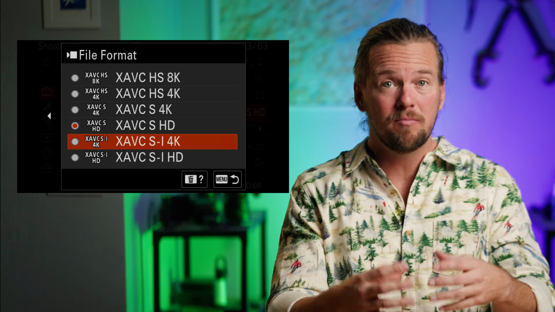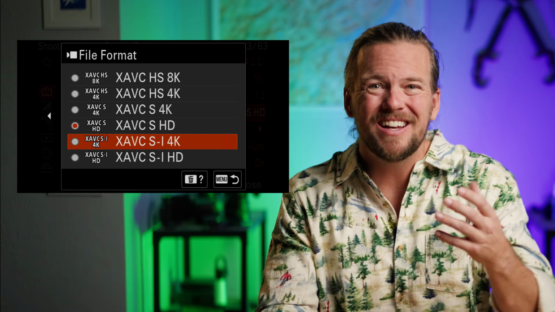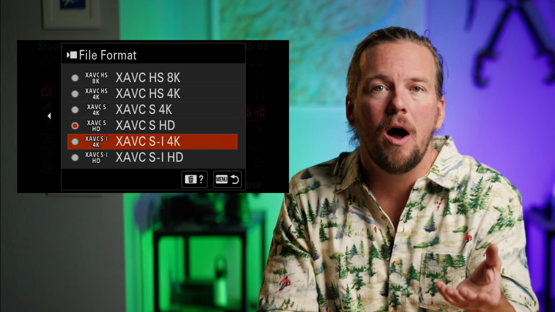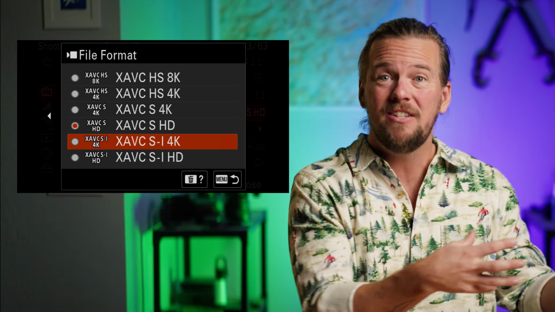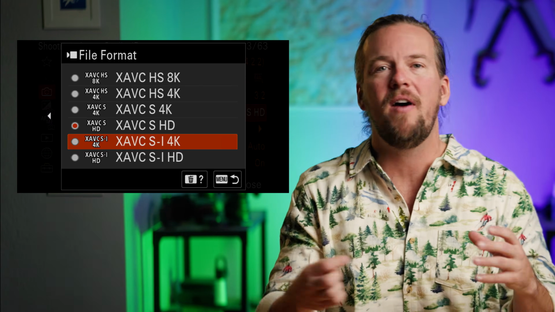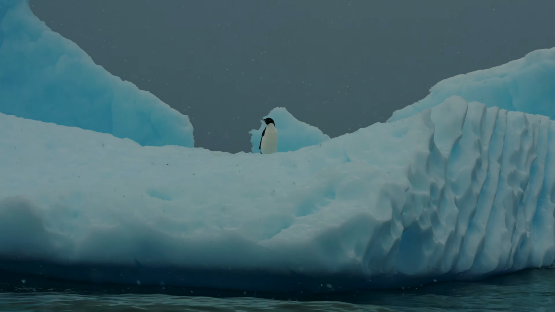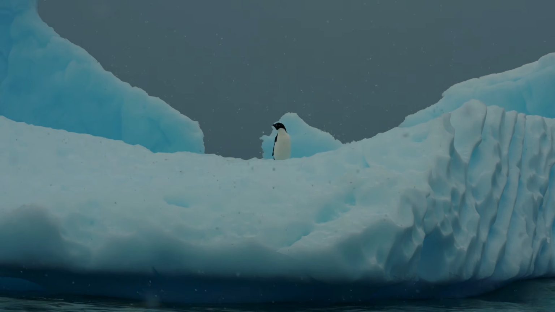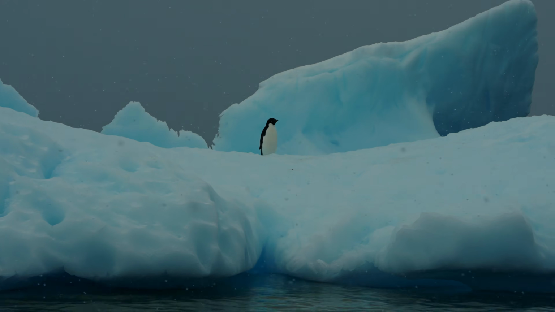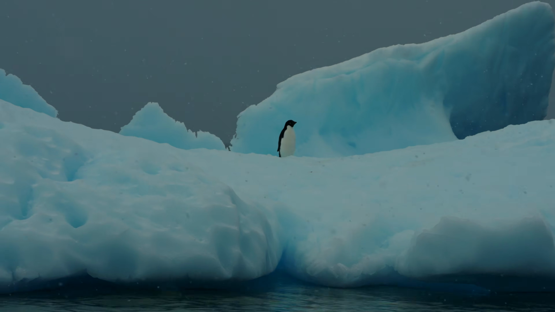XAVC-SI is the least compressed option of all, with file sizes nearly double that of the previous two options. This is faster and easier to edit because it's less compressed, but the files are massive. So the only scenarios where this format is super worth it are scenes with a lot of random motion like blowing snow or raindrops, where the compressed codecs will tend to struggle.